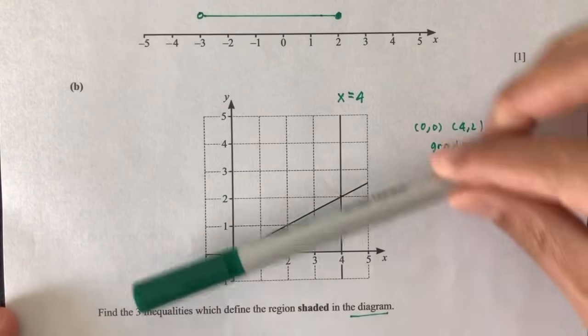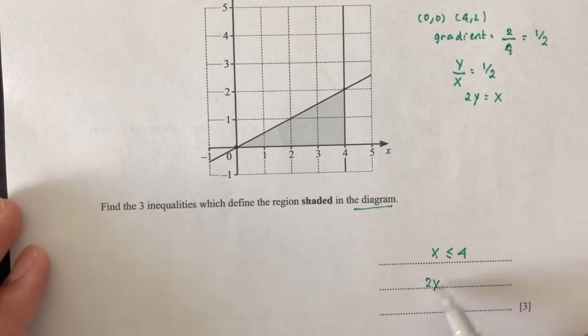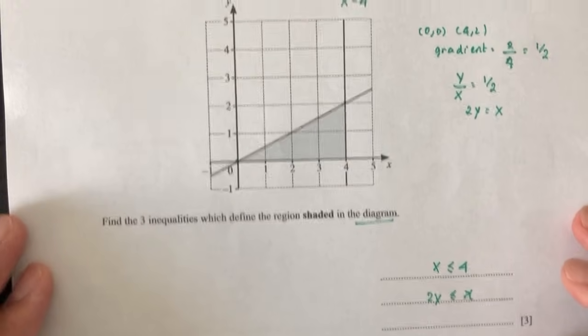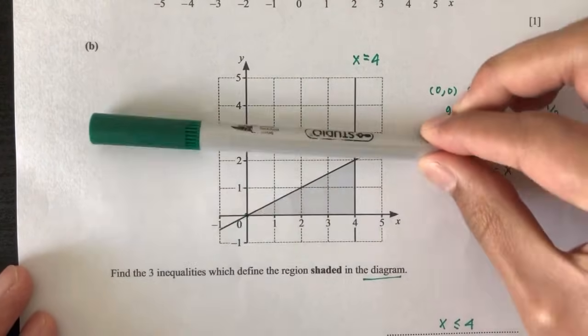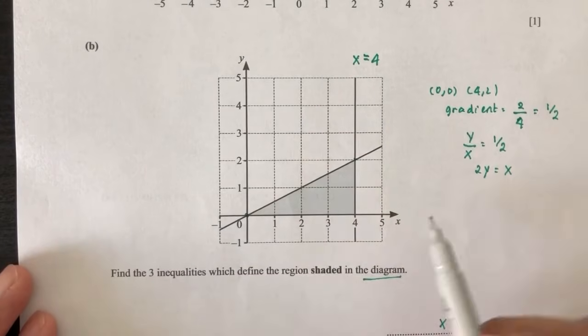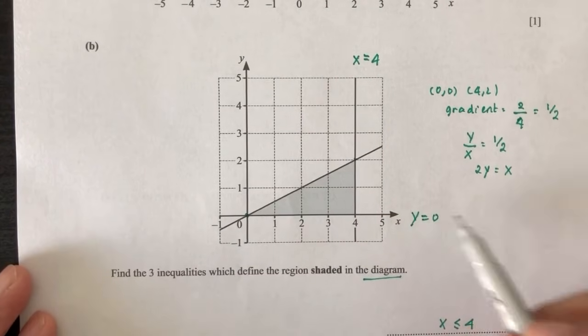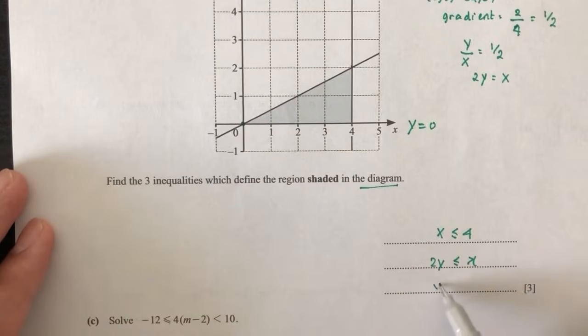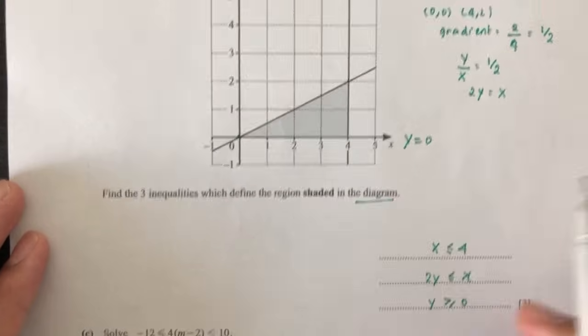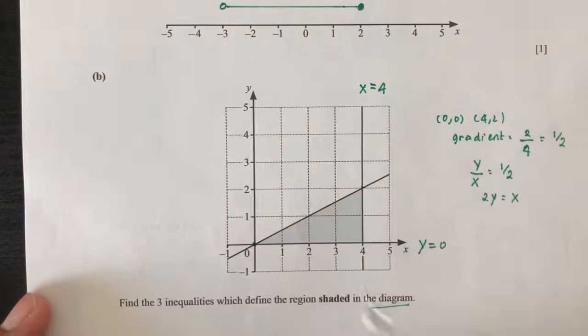So as you can see here, it needs to be below the line, so it will be 2y less than or equal to x. And the last one we need will be this line. It needs to be above this line. Since this is the x-axis, it is y equal to 0, so above will be y bigger than or equal to 0. And that is the three inequalities you need to define this region on the graph.